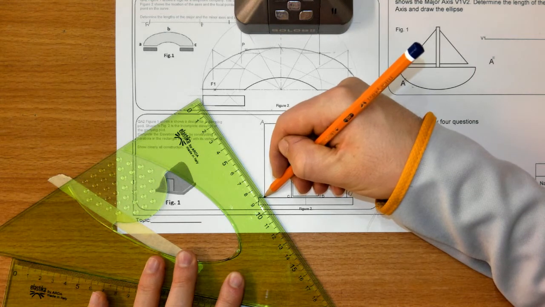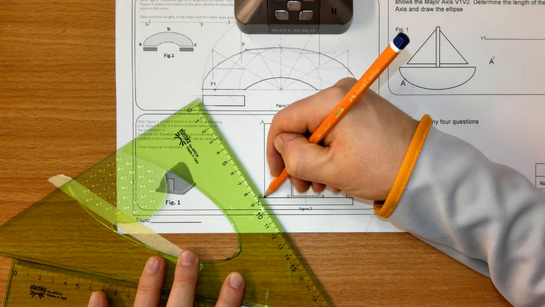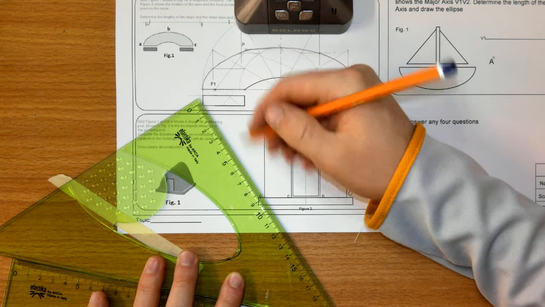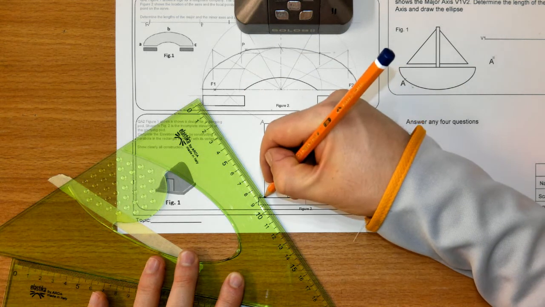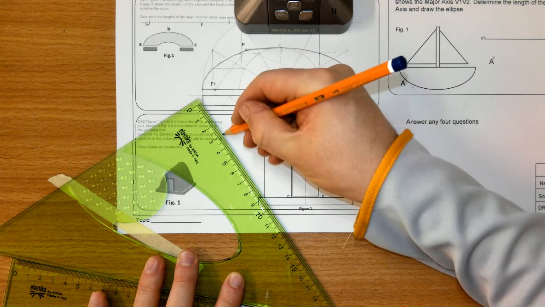So we'll draw a line at any acute angle. What am I going to divide it up into? I'm going to divide it up into 4.